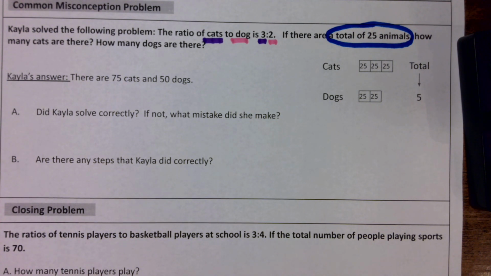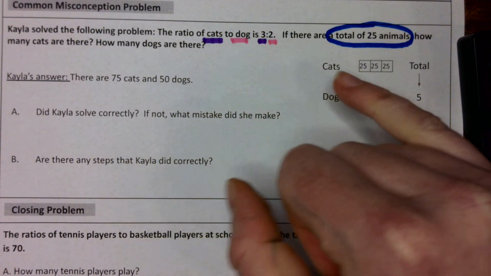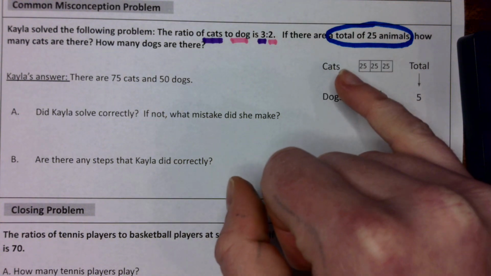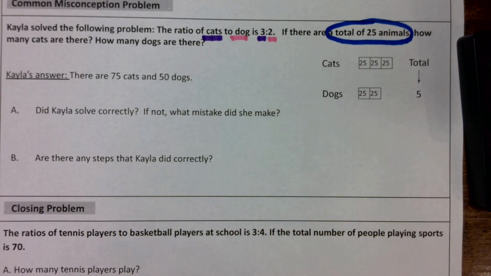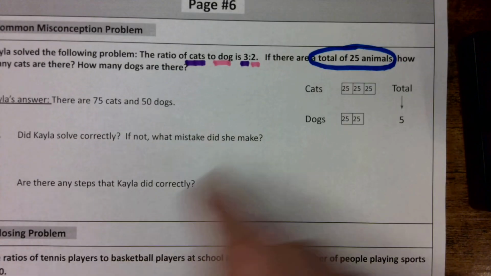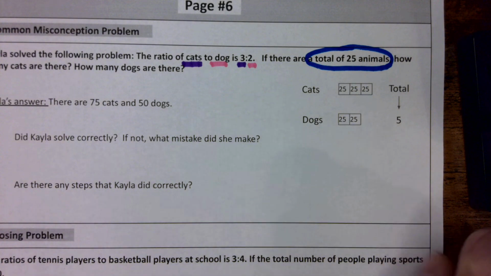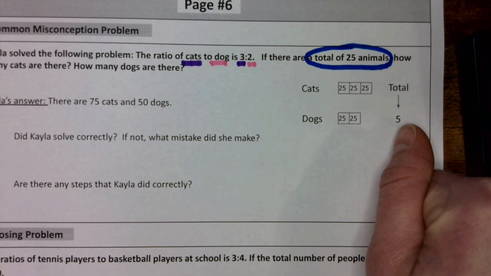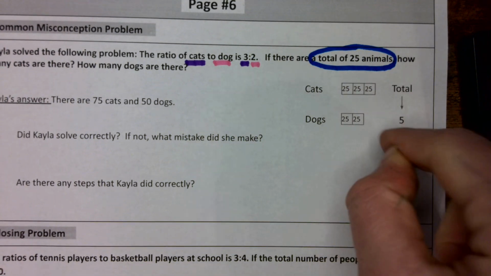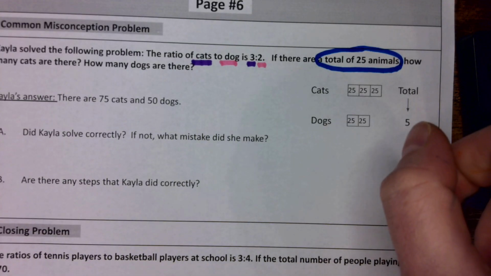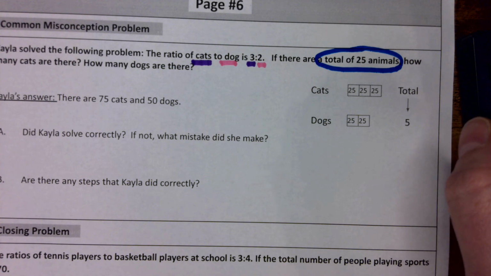Well, if I'm looking at this problem, I can see that Kayla correctly made her tape diagram. 3 cats, for every 3 cats, there are 2 dogs. However, there are a total of 25 animals. Instead of 25 as the total, Kayla put 25 in each box. So that is not correct.